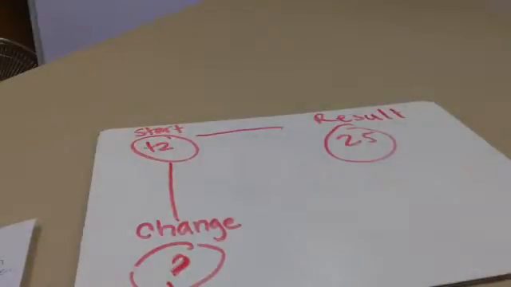So, in order to solve this problem, we are going to use base 10 block models. I'm going to erase this.